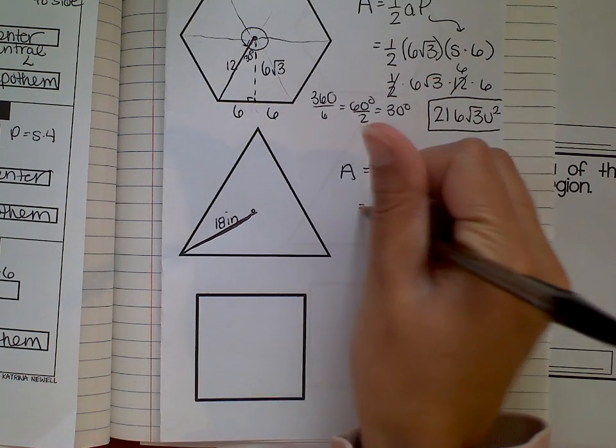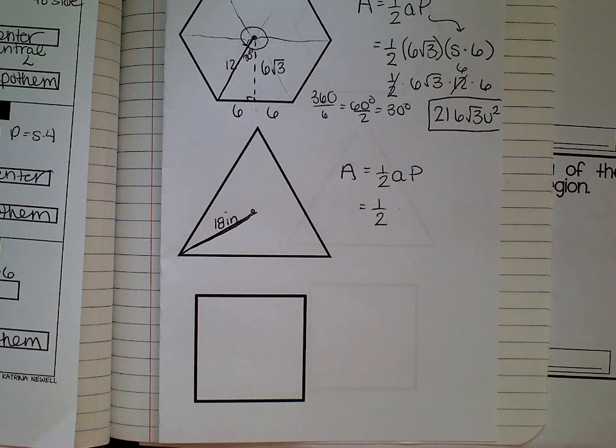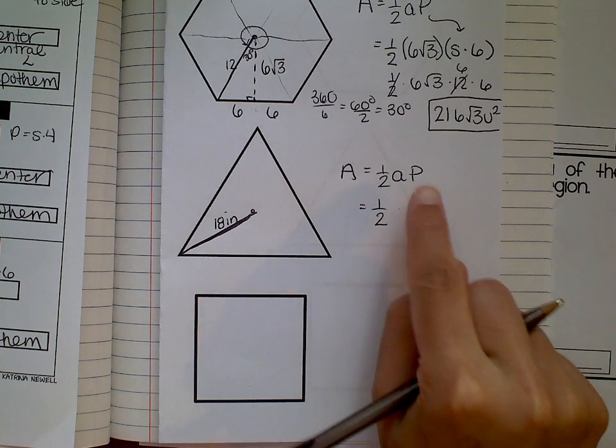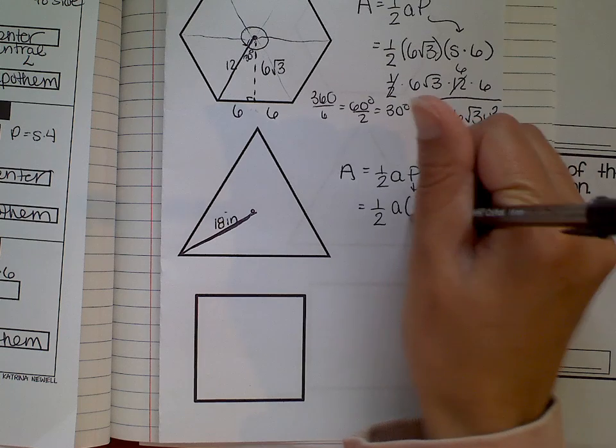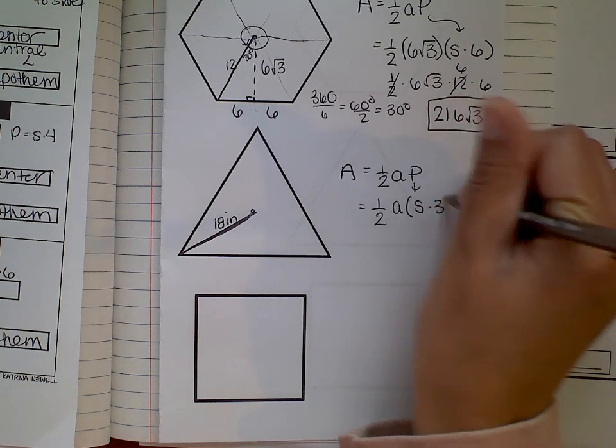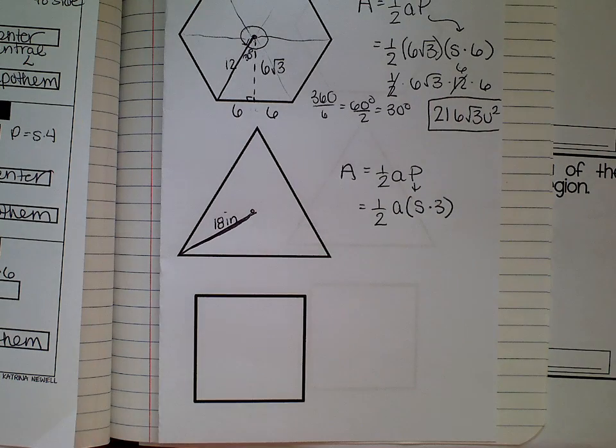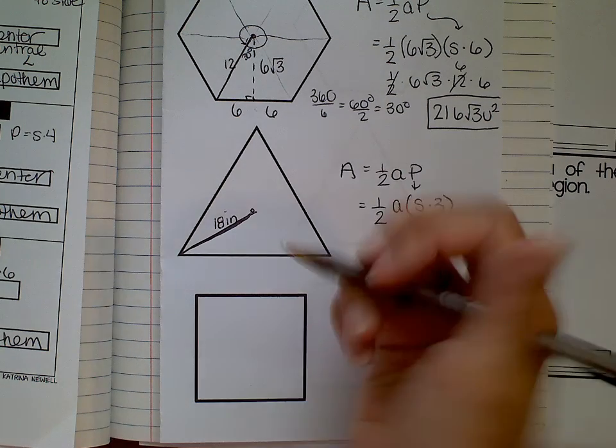And so I don't know my apothem. Oh, this is going to blow. And I also don't know my side length, because really, maybe I'm going to replace perimeter right now with side times 3, because that will give me my perimeter. And I don't know the side length either, so that's really a bummer.